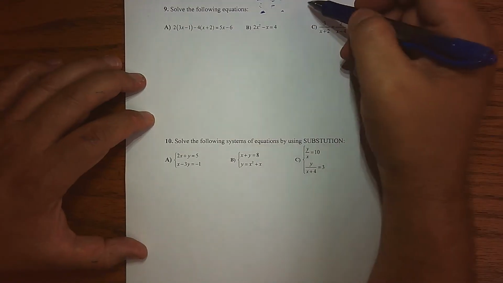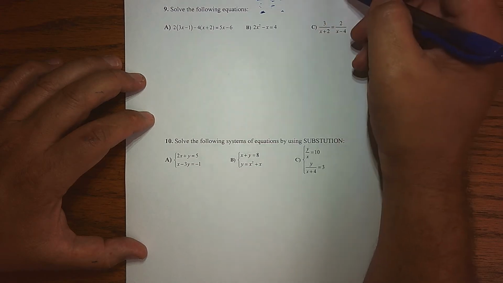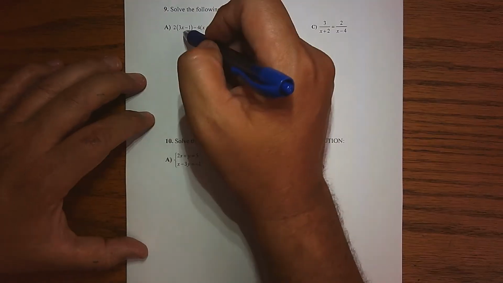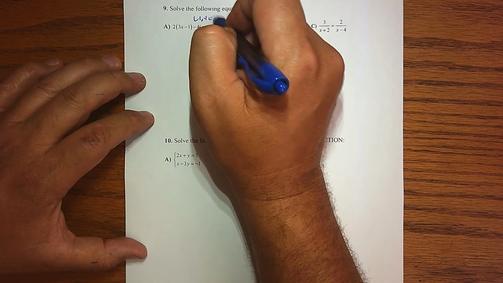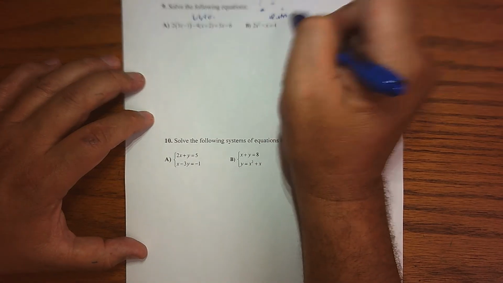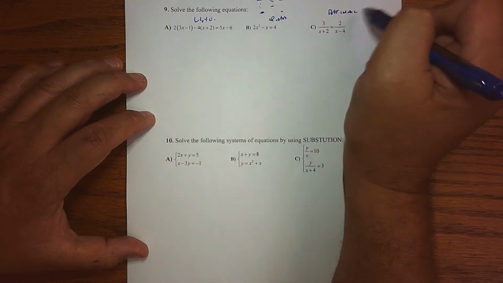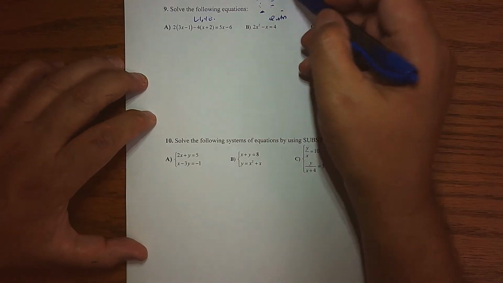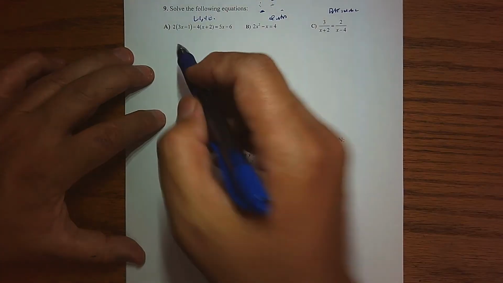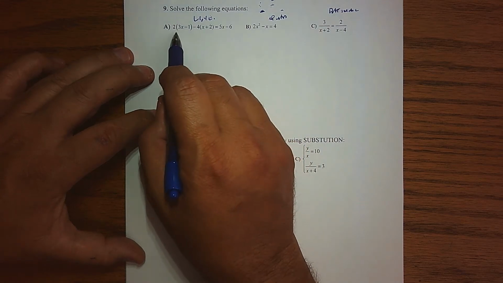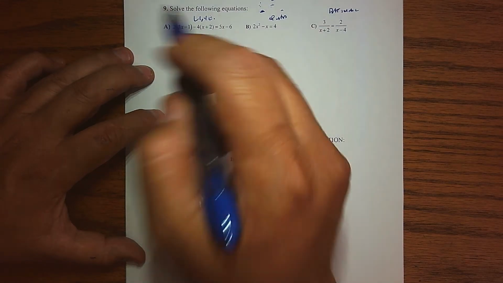But what also comes into play is what kind of equation are we looking at, right? So this first one is a linear equation. This next one is a quadratic. And this next one's a rational. So what we do to solve these changes as we use that golden rule. So lines are pretty simple, right? We basically simplify and then start moving some stuff around.